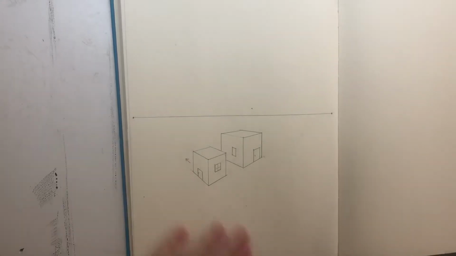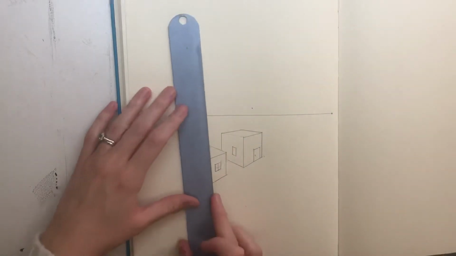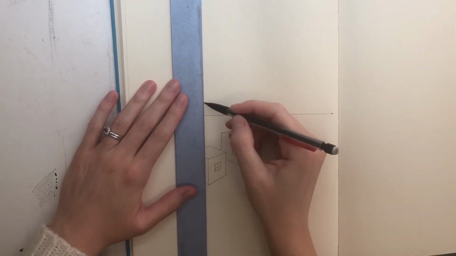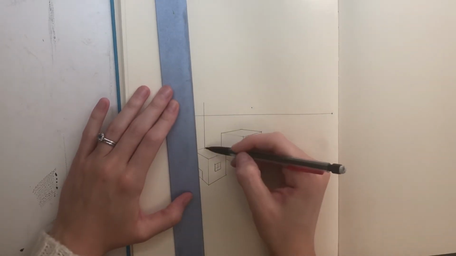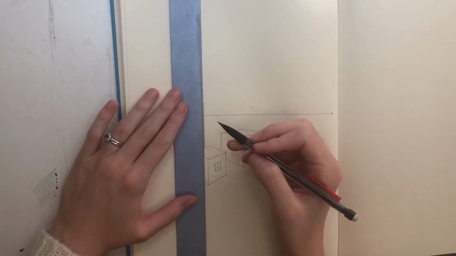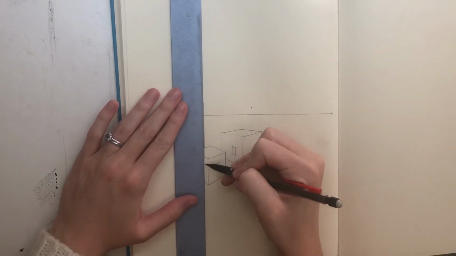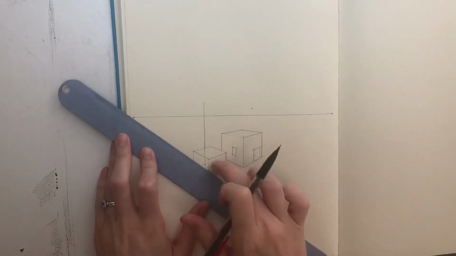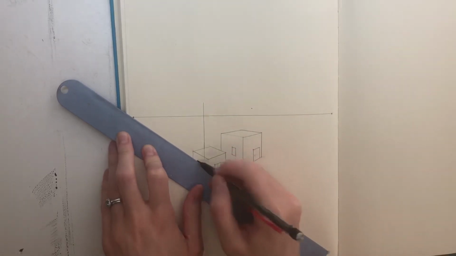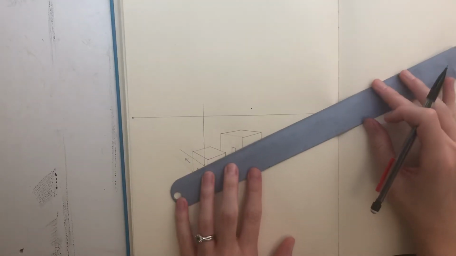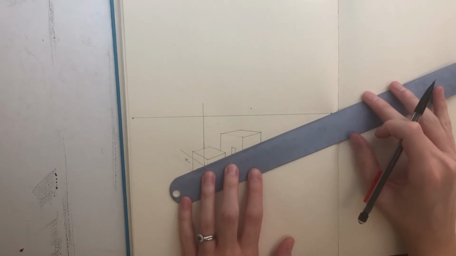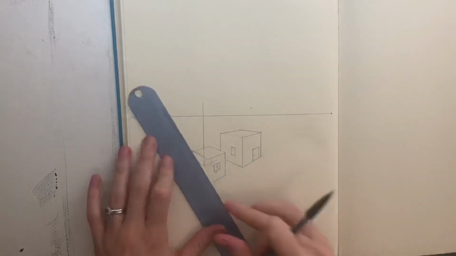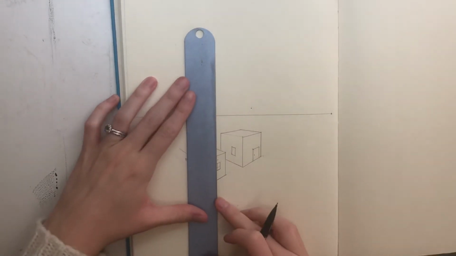Okay, and I'll do one more building. I'll do it back here. I'll make him nice and tall. And I'll pretend he actually goes all the way to about here. But I'm gonna keep this guy in front. I want him to be tall and thin.